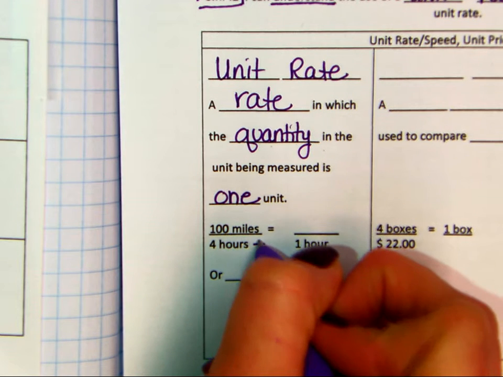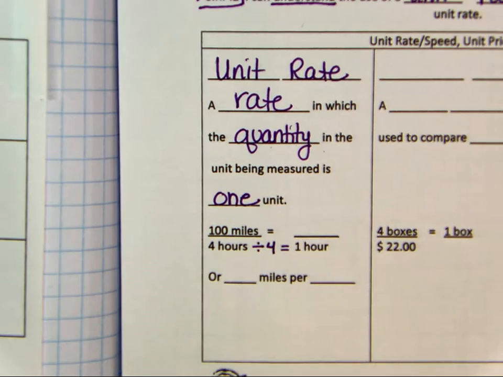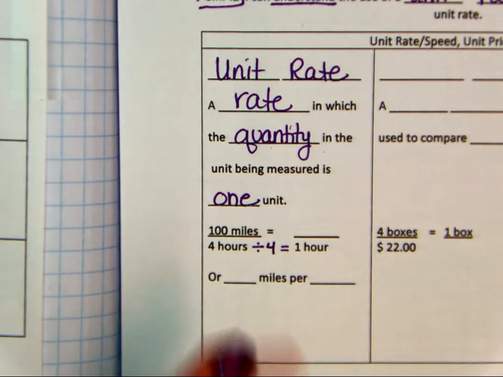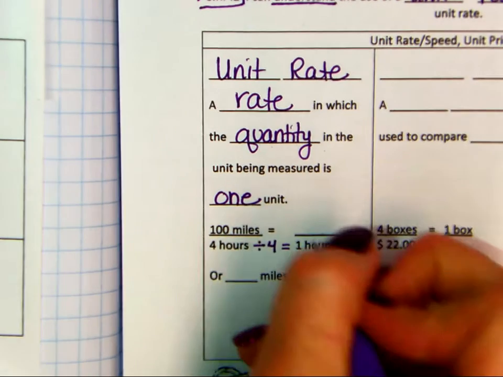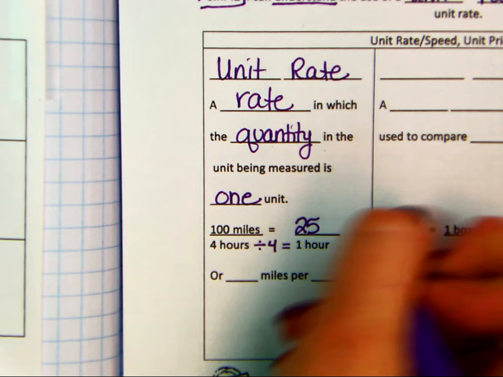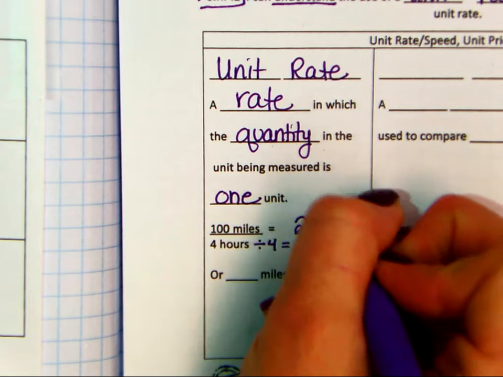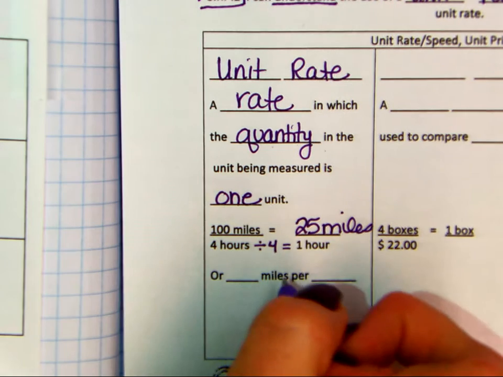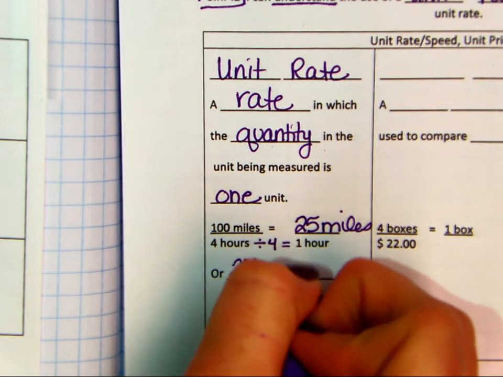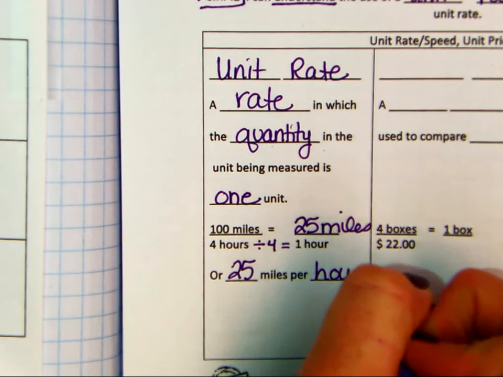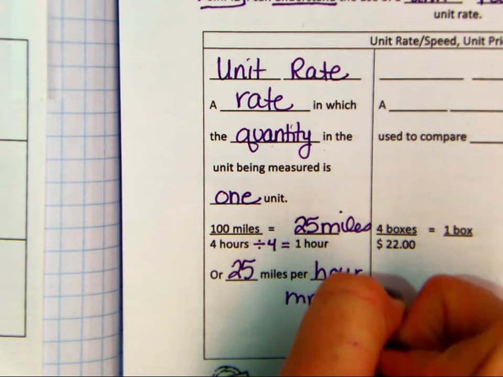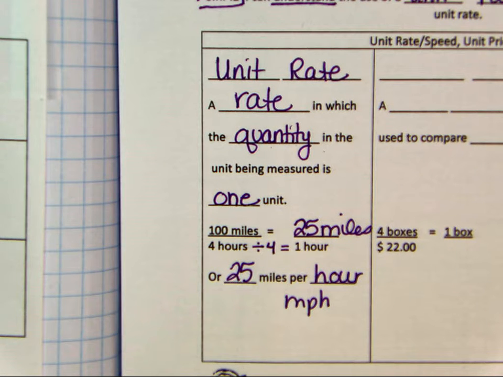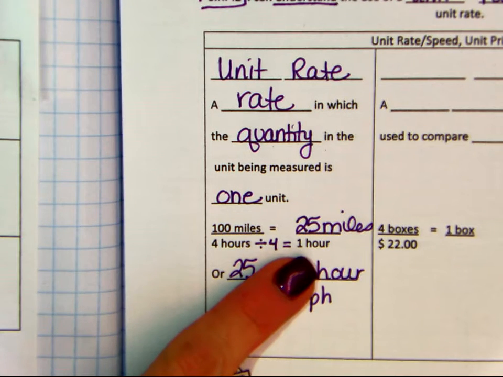Well, I know if I divide 4 by 4, I get 1. And whatever I do to the bottom, I've got to do to the top. So 100 divided by 4 would be 25, and it would be 25 miles. Or another way of saying this is you could go 25 miles per hour. We call that mph. So that is a unit rate. It's looking at that unit, 1 quantity right there.